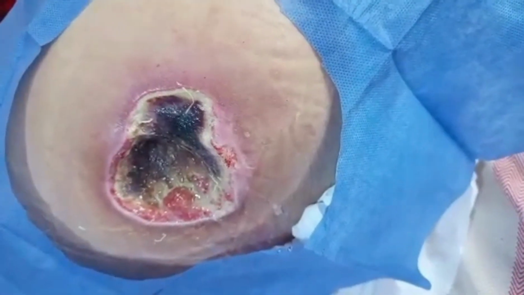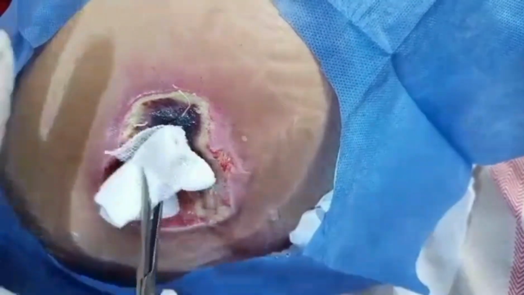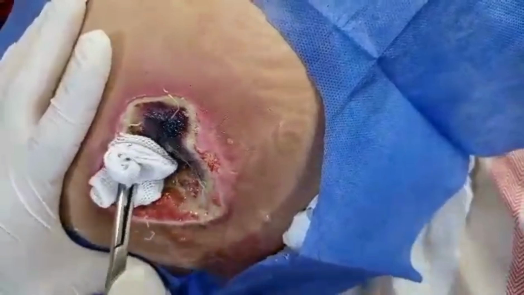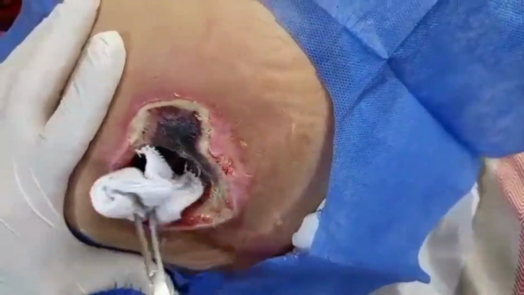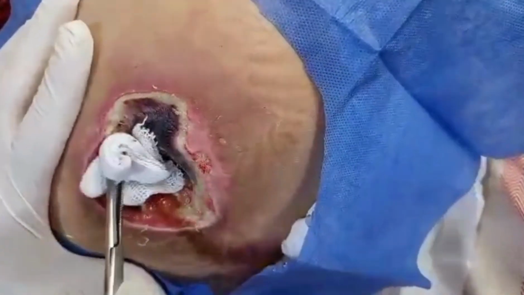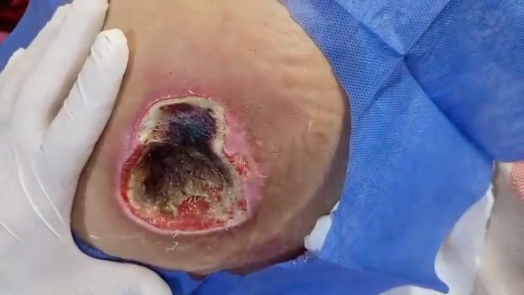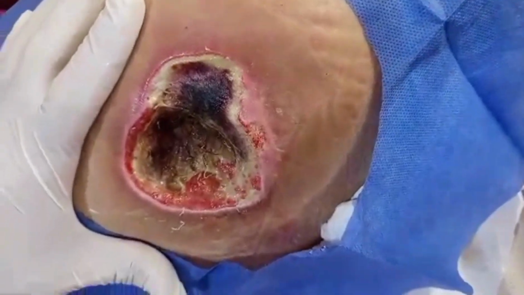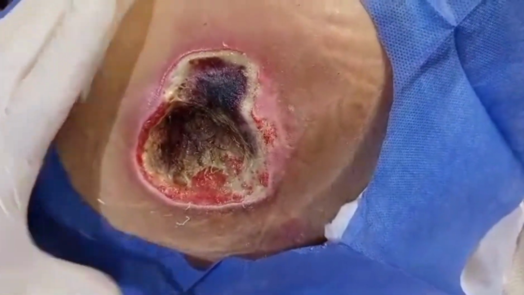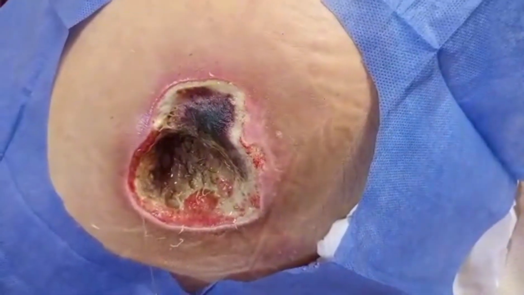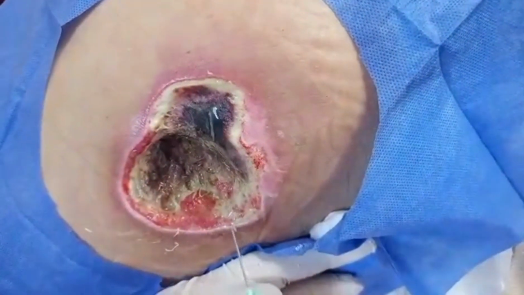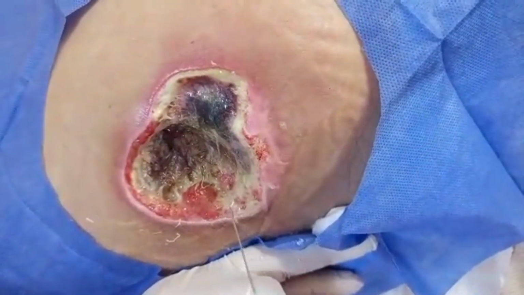Clinical progression. The condition initiates as non-blanchable erythema, superficial redness, progressing to partial thickness skin loss resembling superficial burns. Subsequently, deep tissue necrosis occurs, involving myonecrosis, muscle tissue death, and extensive cavitation, often accompanied by a foul, putrid odor due to tissue decomposition.